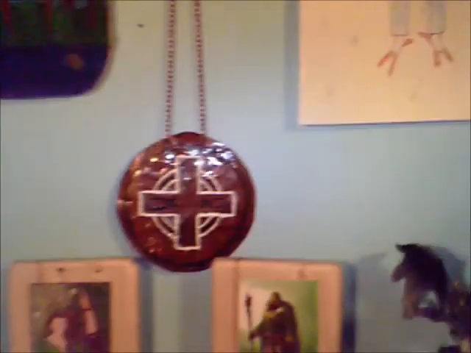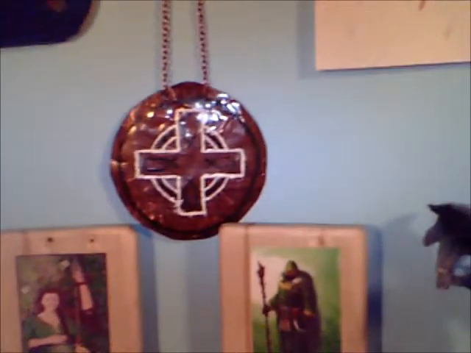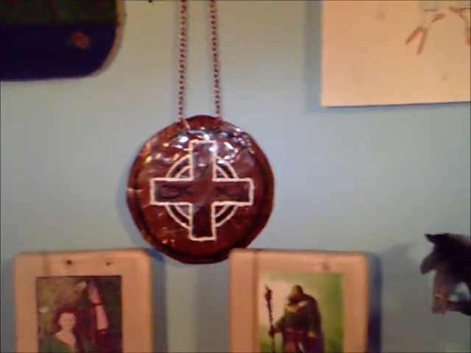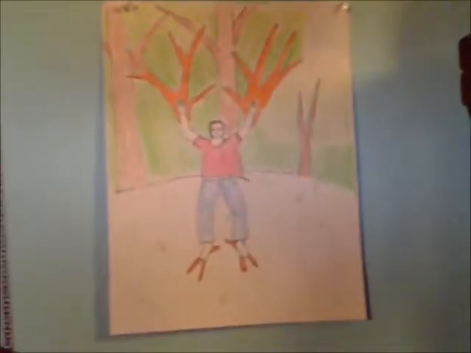Above my altar is what people call their pinnacle. This is a handmade item that I made out of large copper pipe. It is on a chain so I can wear it around my neck during rituals. This is some of my artwork.